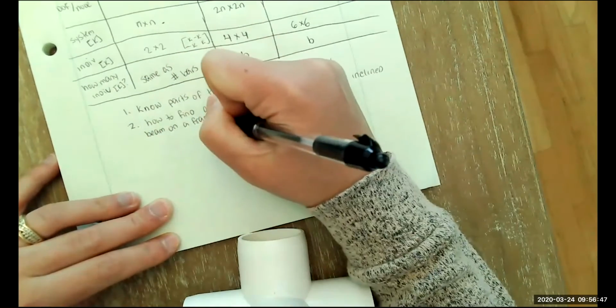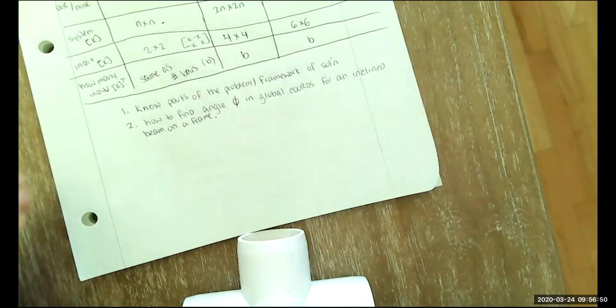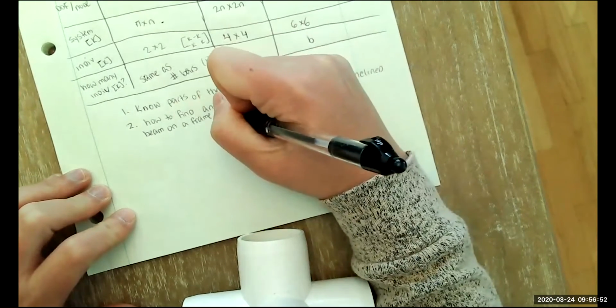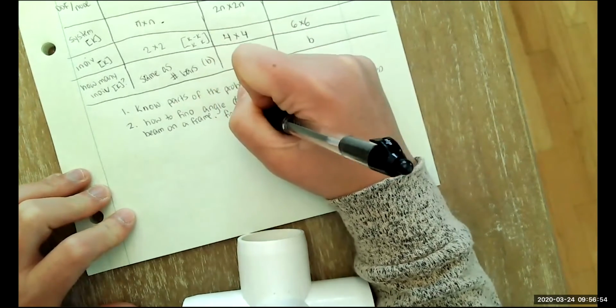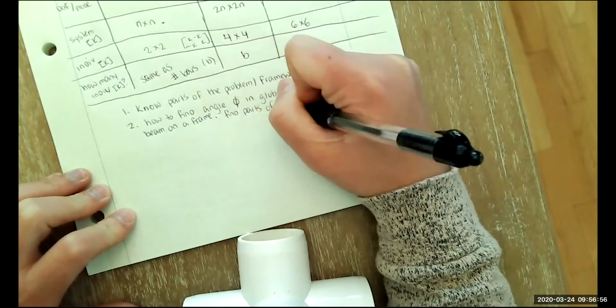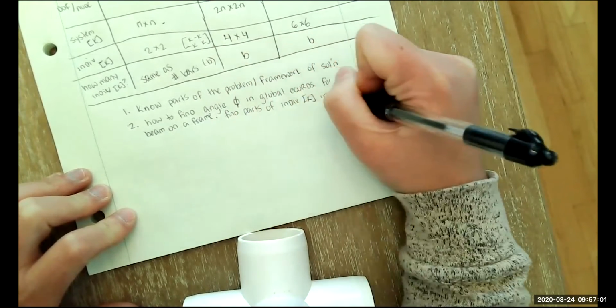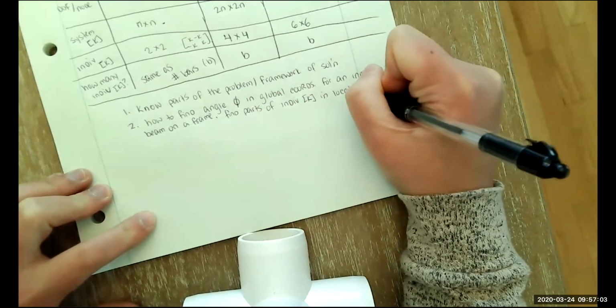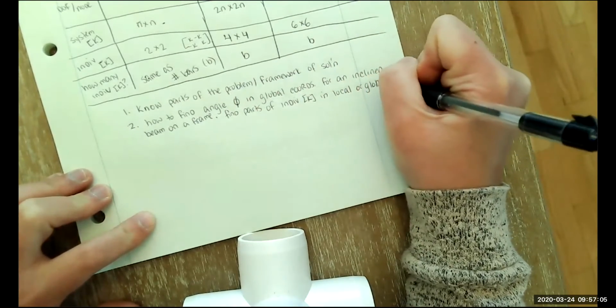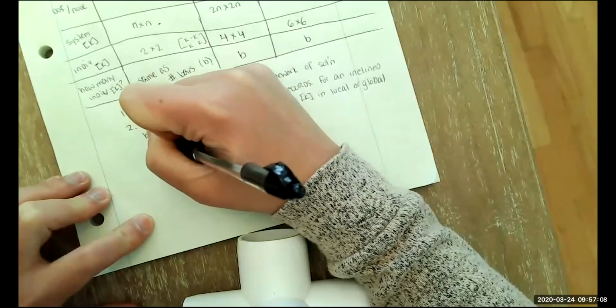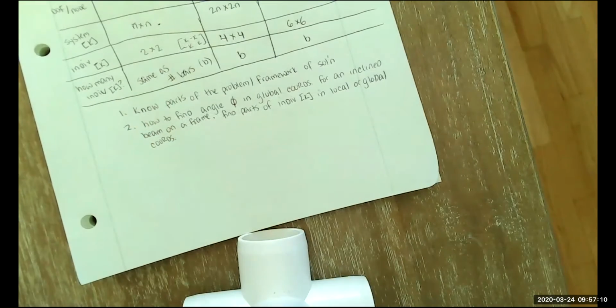Also know whether you need to use local or global coordinates, so you can find parts of an individual stiffness matrix in local or global coordinates. And I think there's a practice problem on the practice exam that asks you to find 2 elements of an individual stiffness matrix in global coordinates.